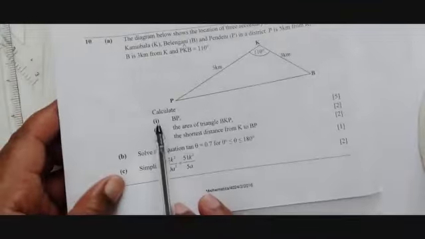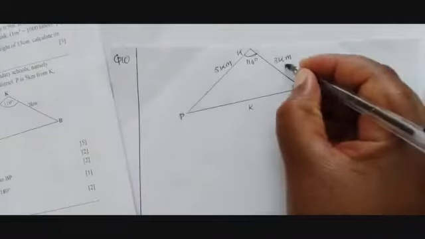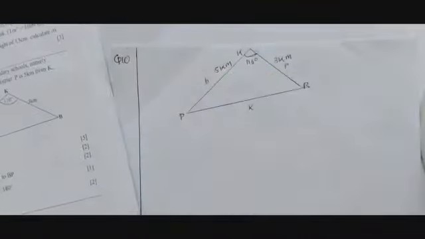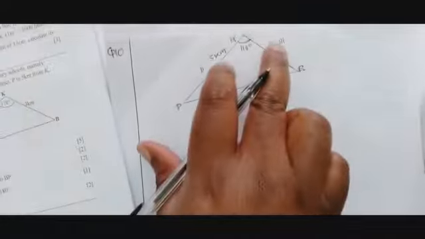Alright, so calculate Roman numeral 1, BP. By BP we mean here, we denote this by small letter k, this small letter p, and this small letter p. If we want to find this one, look, we have got two sides producing an angle here. Hence we use the cosine rule.